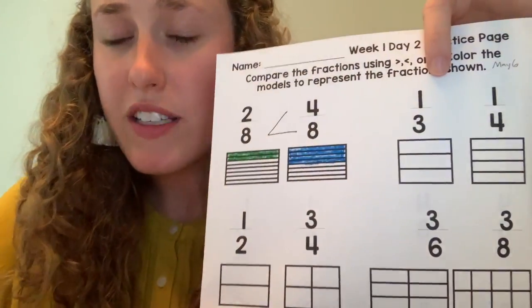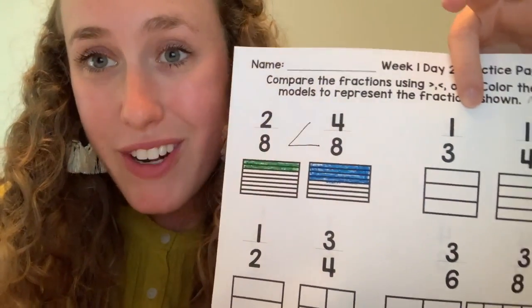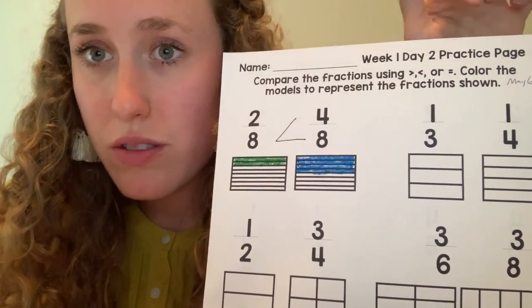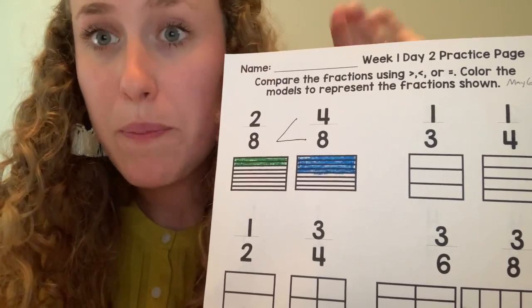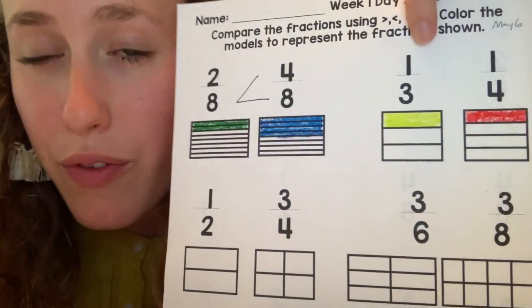Okay, let's do this next one together. Oh, the denominator is not the same, so we can't just do that. We have to grab our colors, let's color it, and then we'll compare. So first I'm coloring 1/3. Then I'm going to color 1/4. I'm also going to get my fraction tiles so I can compare using those. All right, 1/3 and 1/4.